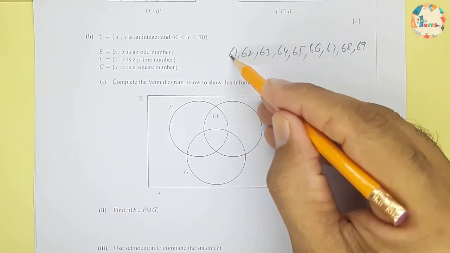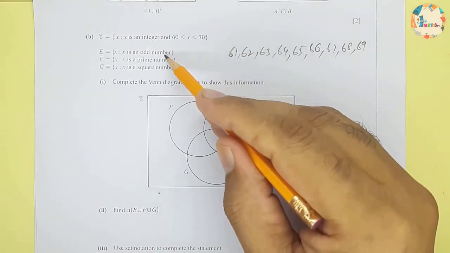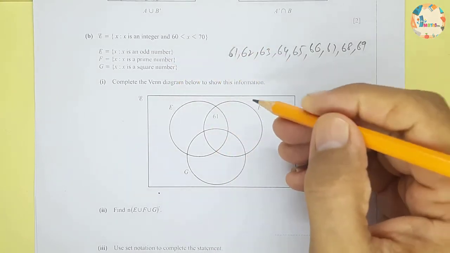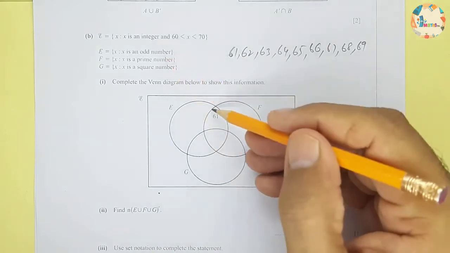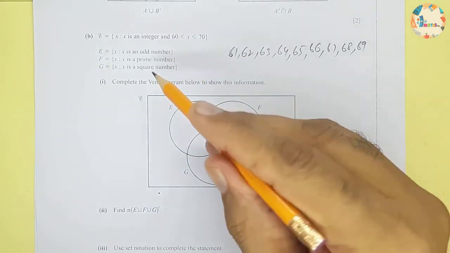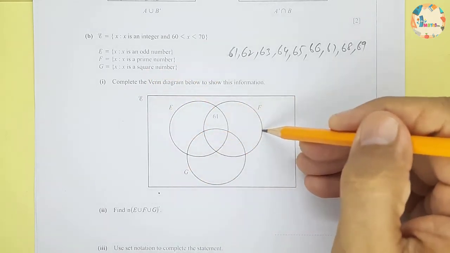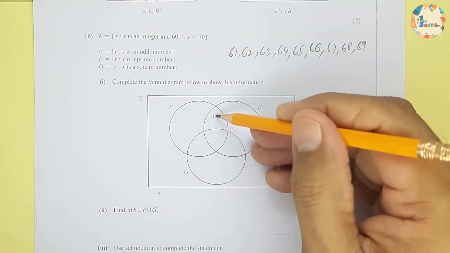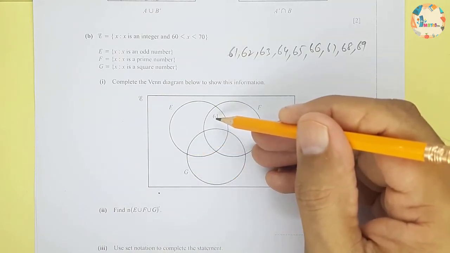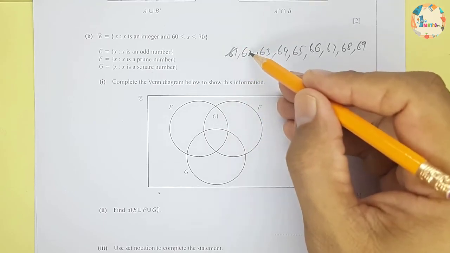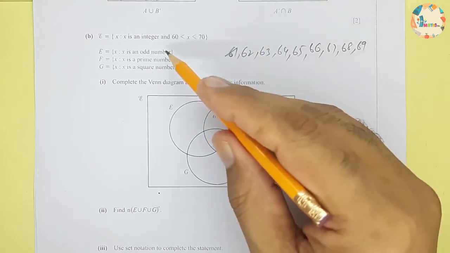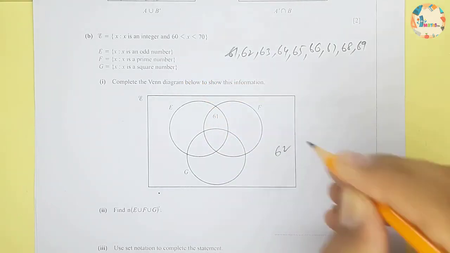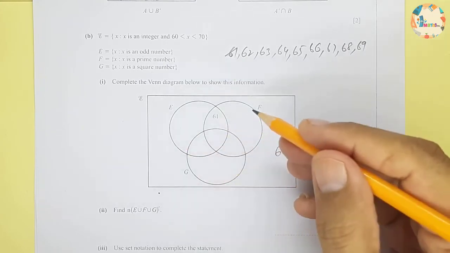So we will have to check whether 61 is an odd number, a prime number or a square number. 61 is an odd number, so it should be in E, and it is a prime number, so it is in F also, but it is not a square number, so it will not be included in G. That's why they have written 61 over here. Then we will check 62. 62 is not an odd number, not a prime number, not a square number. So we will write 62 outside, so it will not be included in any of them.